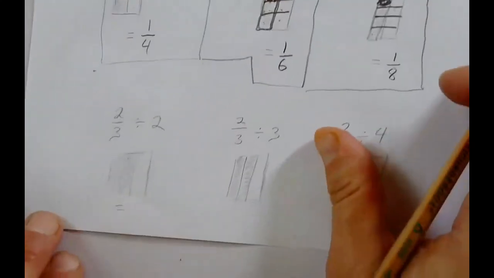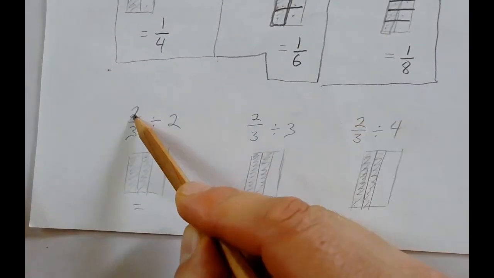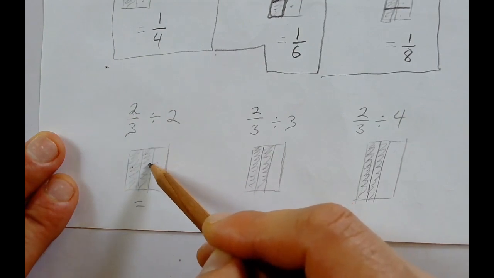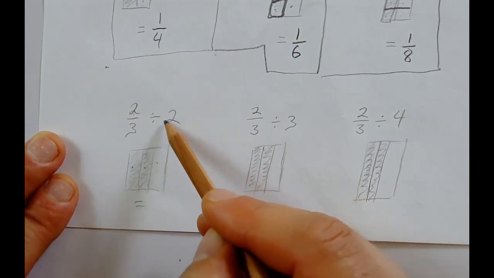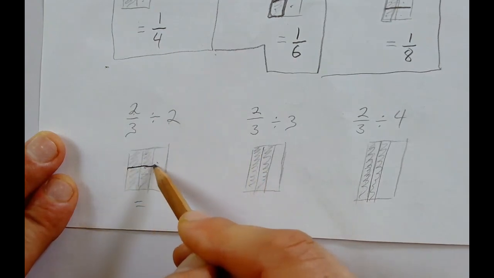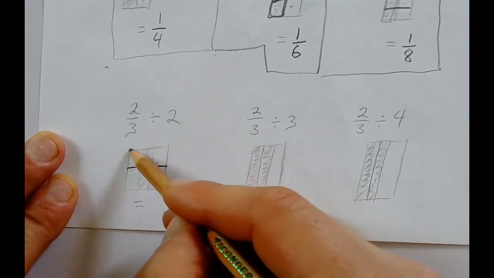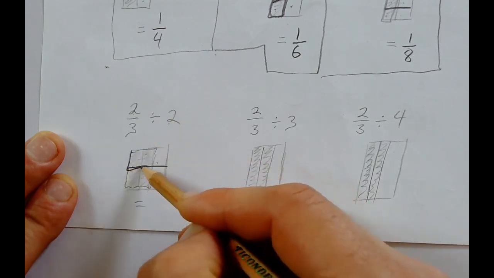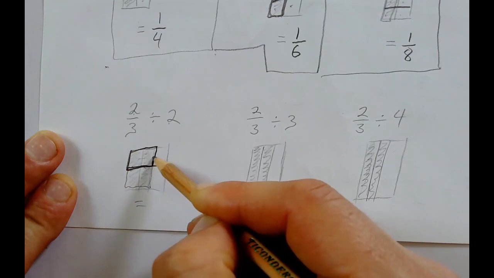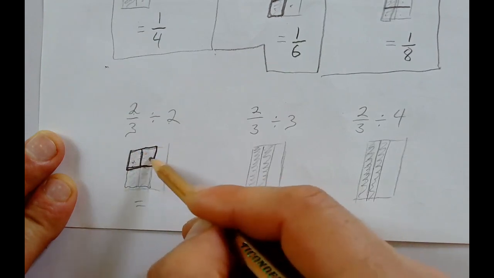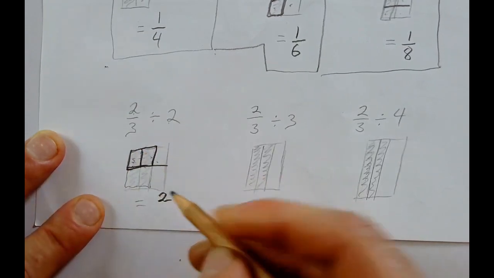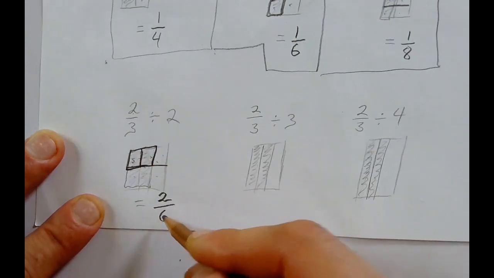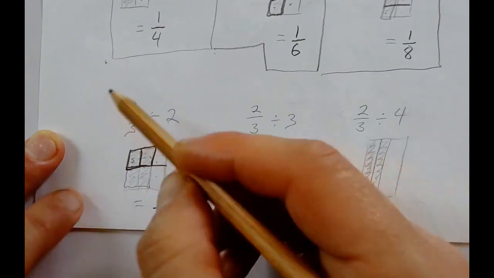Now, let's look at a few more examples where in my numerator I don't have a 1. Here's my 2/3. I'm going to be cutting or dividing it into 2 pieces. You can see I have 2 pieces now. So previously my 2/3 was this size. Now I've cut or divided it into 2 pieces to get my new size, which is this right here. Now notice there's 2 pieces. And the size is 1, 2, 3, 4, 5, 6. 2/6, or 1/3.